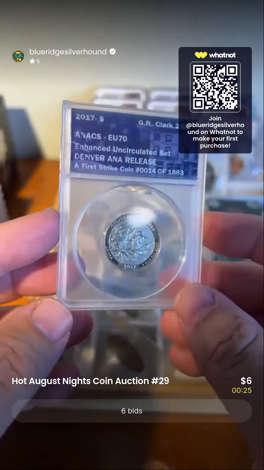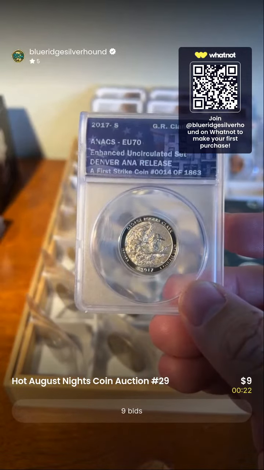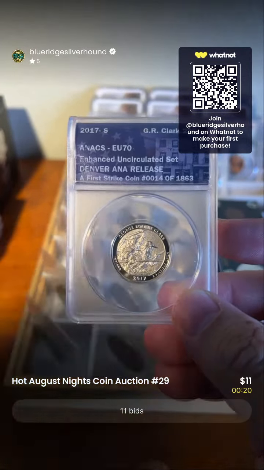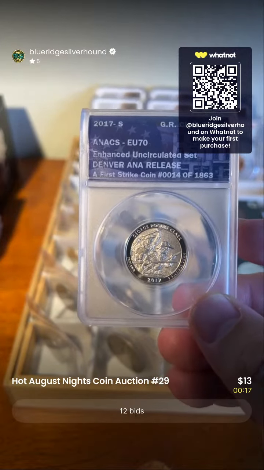Beautiful coins. So there's five quarters, and then we have the $50, and then we have the Native American dollar to end off our show.